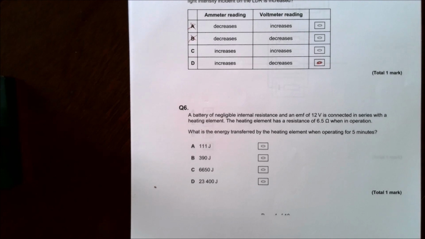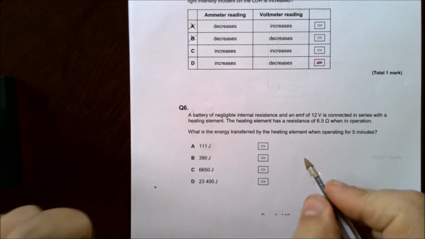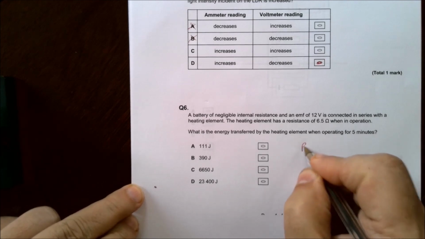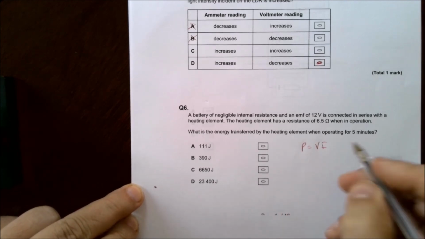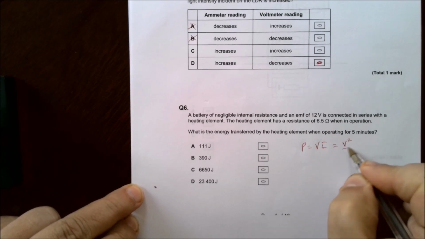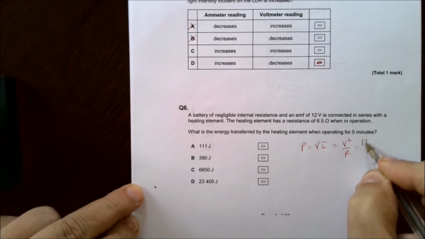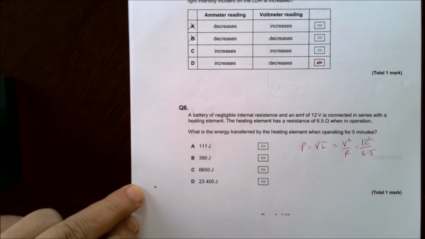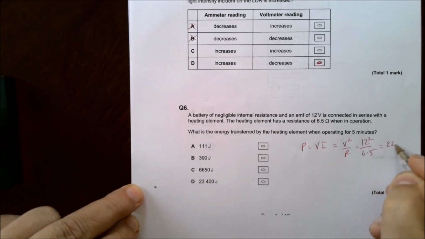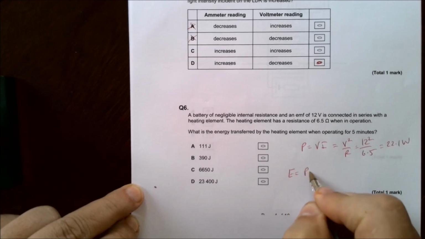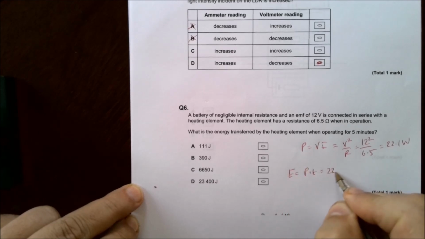So this is a nice straightforward question, where we say that P equals VI. We haven't got a current. You could work out the current from V equals IR, or you could do V squared over R. That's 12 squared over 6.5, and that gives you a power of 22.1 watts. Then you can do energy equals power times time, 22.1 watts.